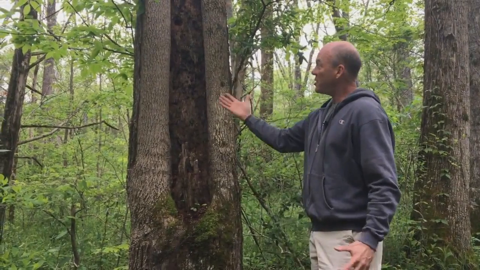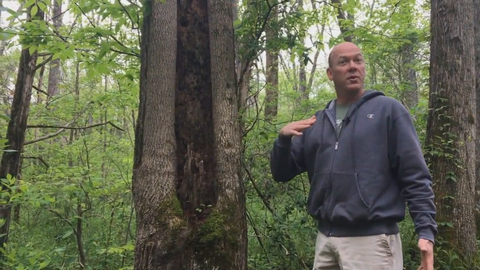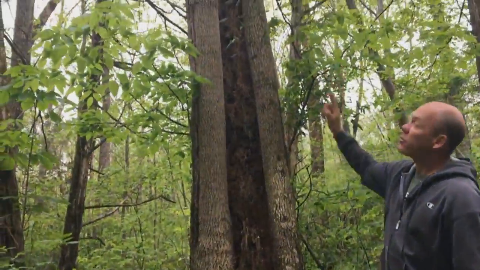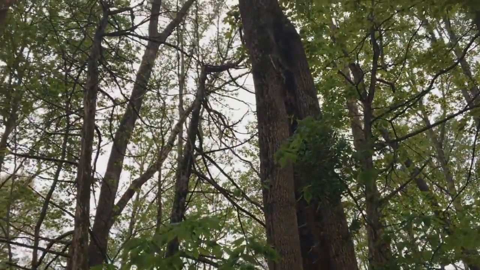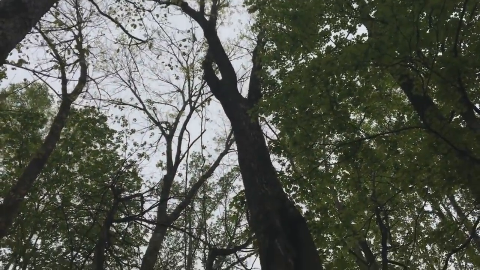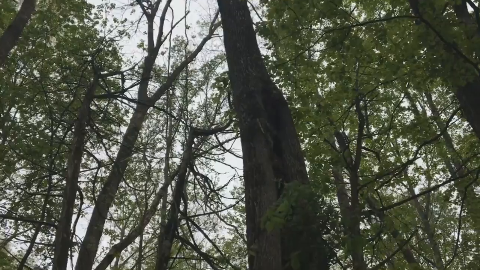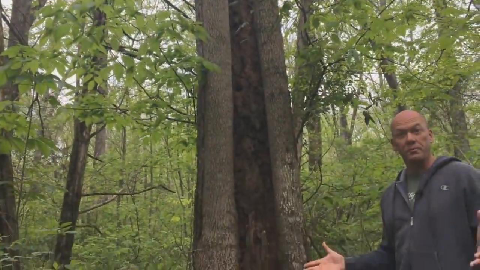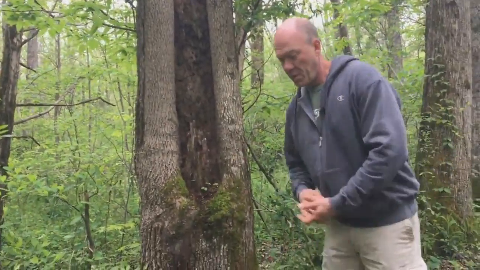Therefore, this tree is going to go down in a storm much sooner than, actually, can you pan up there, Rebecca? You see, this has a lot of tree to keep upright, and if it doesn't, this is going to be the first one to topple in a storm.